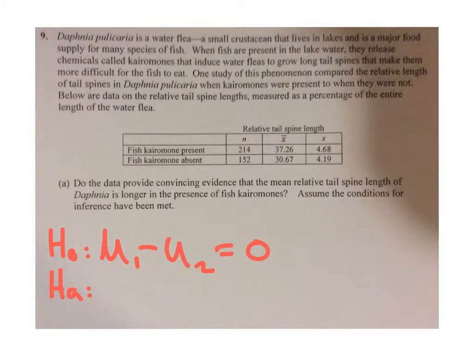But if there is a difference in this situation, the group that had the pheromones present would be longer. Sometimes I get confused as to what these things are, right? If we subtract them, what are we looking for? You really have to think about it. Well, yes, we would get a number that is bigger than 0.